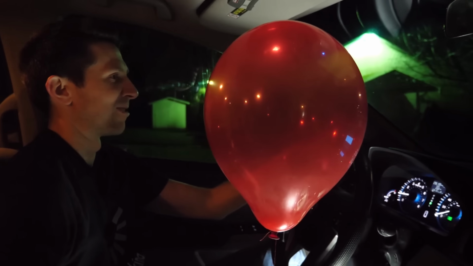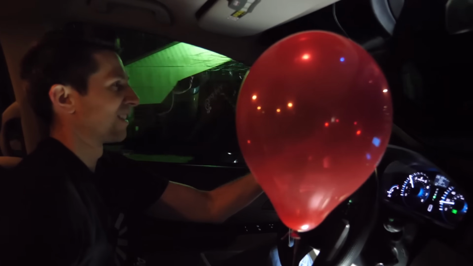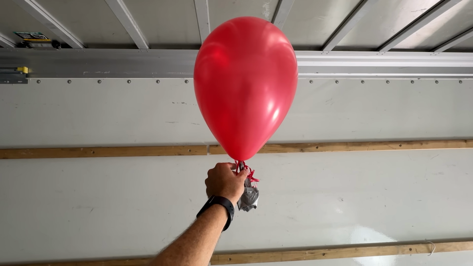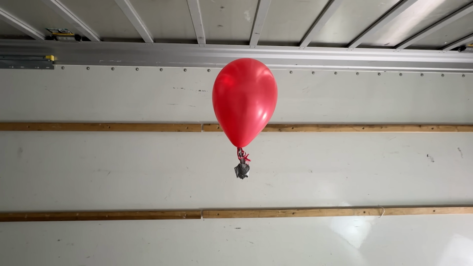Okay, accelerating. 3, 2, 1. But then the bottom of the balloon is more dense than the air, so it gets thrown to the back. But they're connected, so the result of this is that any acceleration causes the balloon to twist instead of move linearly. Okay, go.